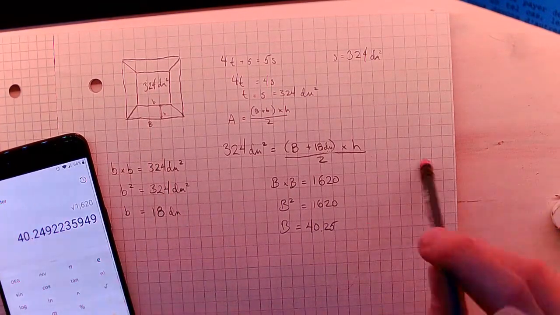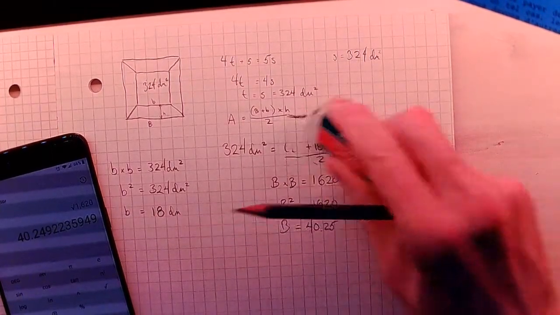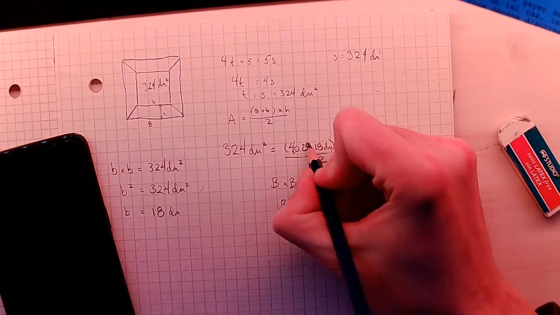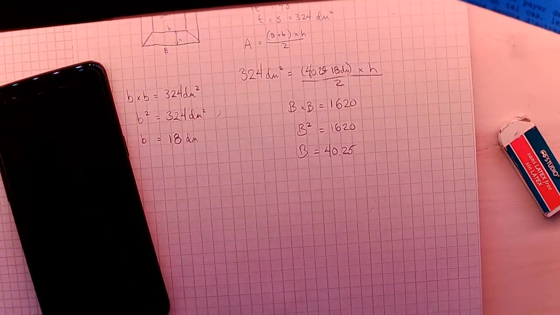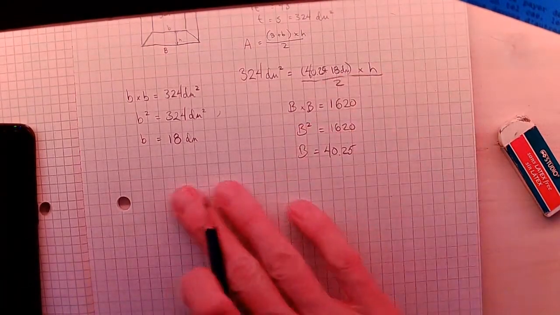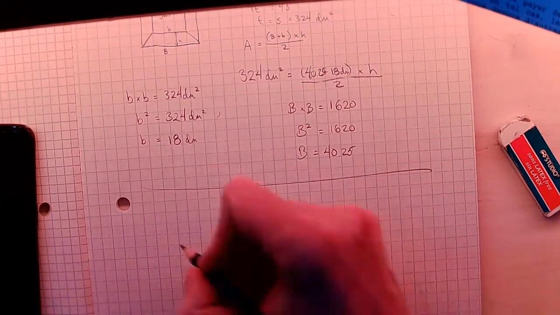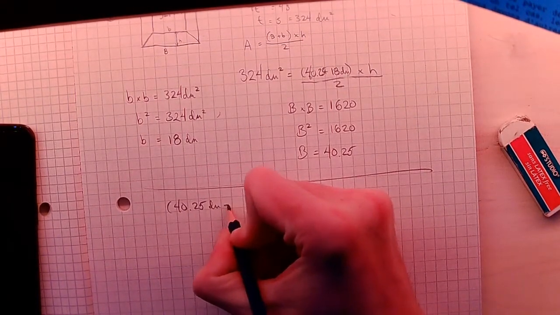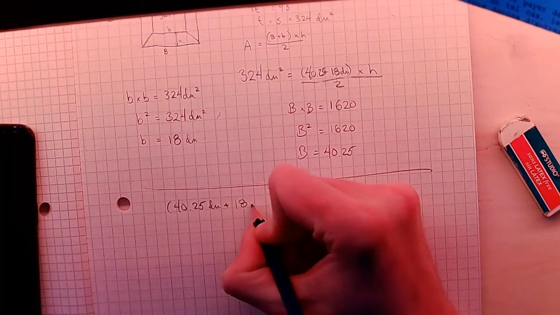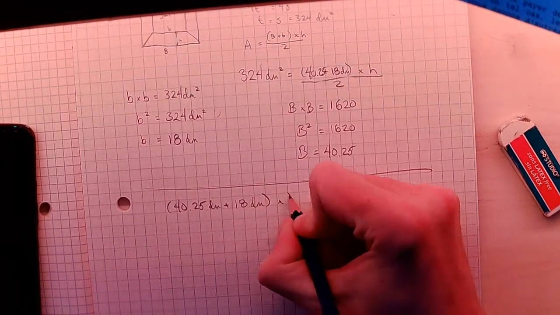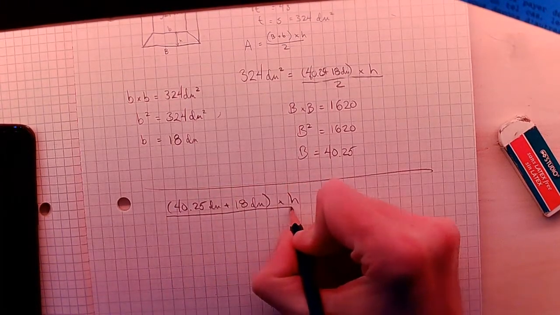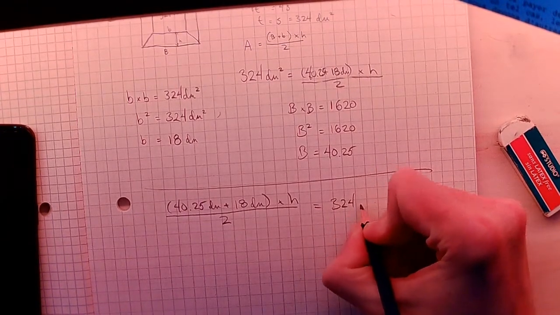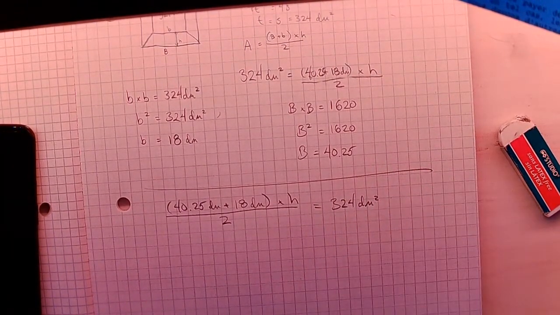Now we can plug that in. 40.25 decimeters. So let's write that out down here where we have some more space. 40.25 decimeters plus 18 decimeters times height, all divided by 2, is equal to 324 decimeters squared.